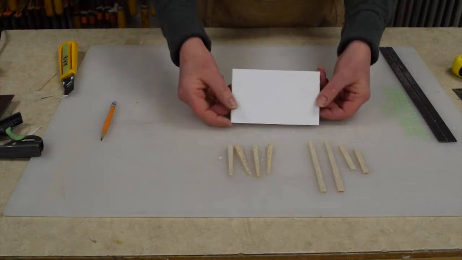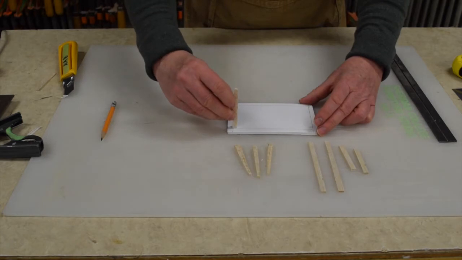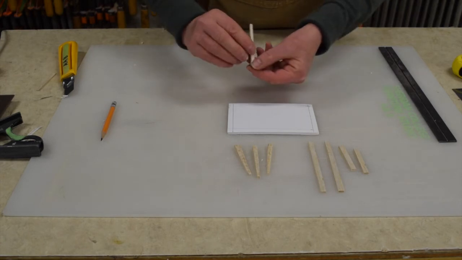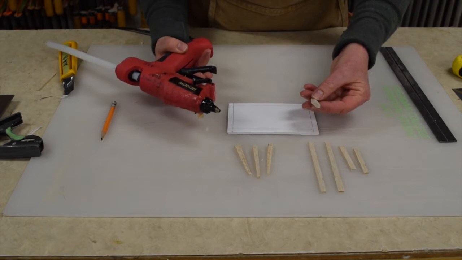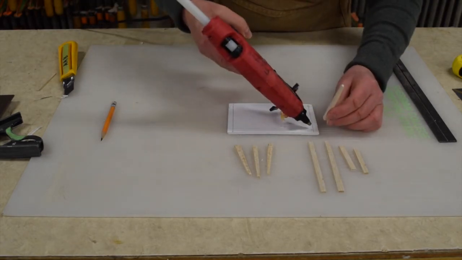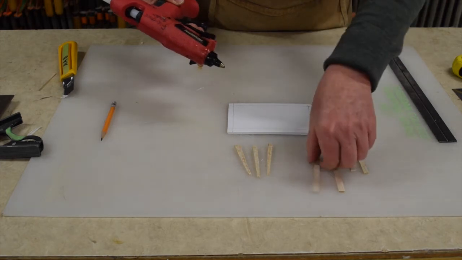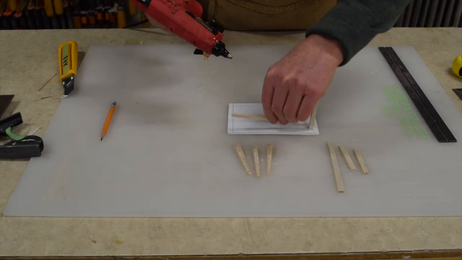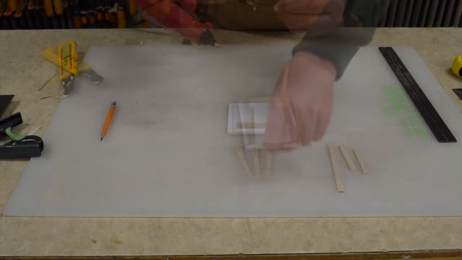You'll notice that on the bottom of the top, I've laid out lines that indicate where the legs should be placed in the corners. I'm going to use a very small amount of hot glue to attach the parts to the bottom of the tabletop. That way I can remove the parts and make adjustments easily. I'll move my way around the table connecting the legs to the rails as I go.